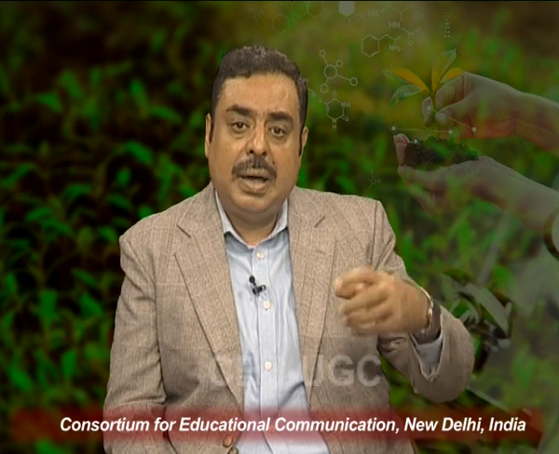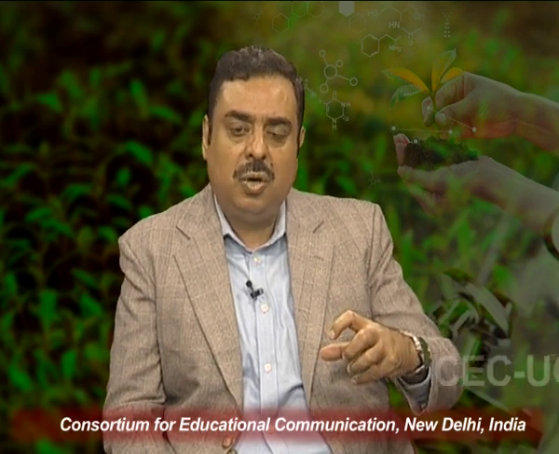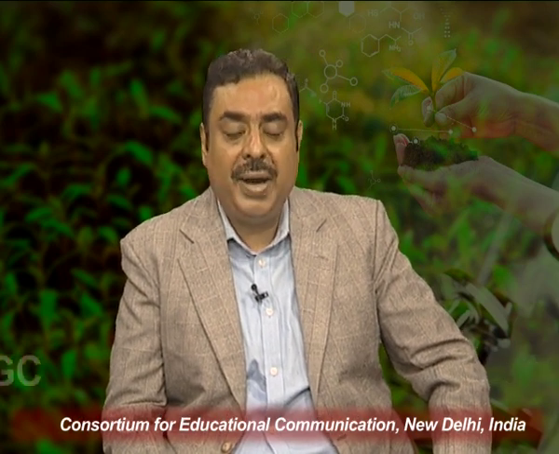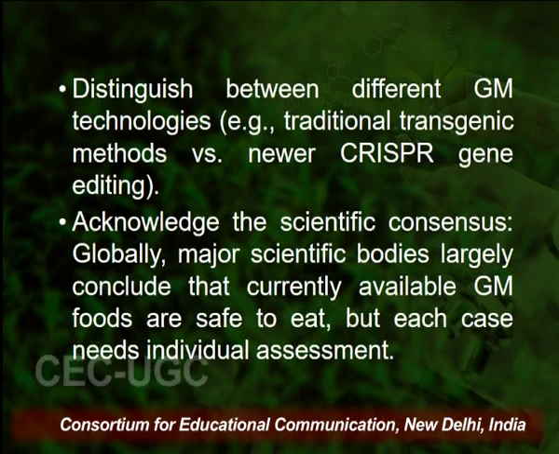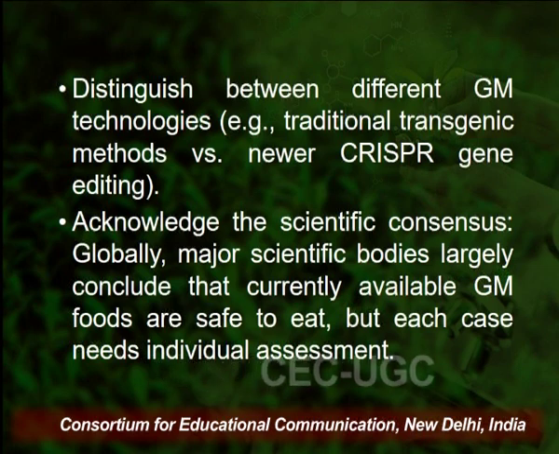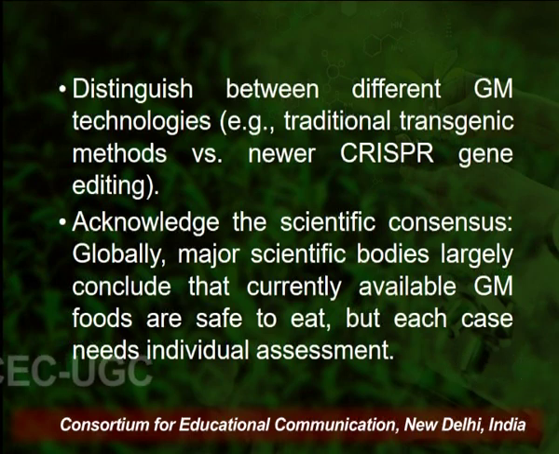Like in the case of GM Makkah and Punjab Agriculture University, they are checking the herbicide tolerance character of the GM Makkah in Punjab, and farmers and a lot of NGOs are opposing that herbicide, which is banned in Punjab. So, how and why, and what are the safety measures they are going to implement while conducting the trial of GM maize or GM Makkah? So, distinguish between the different GM technologies, like the traditional transgenic method versus newer CRISPR gene editing.